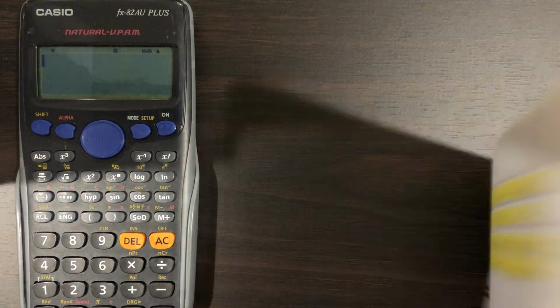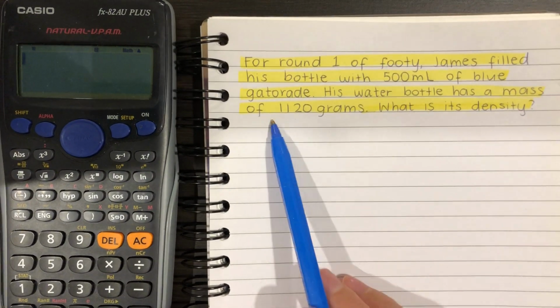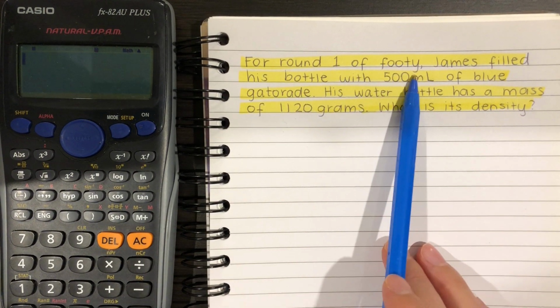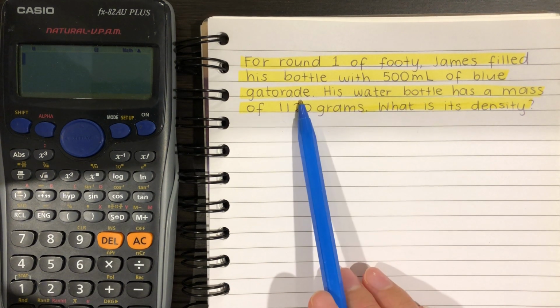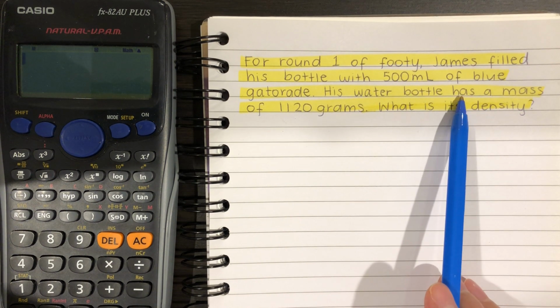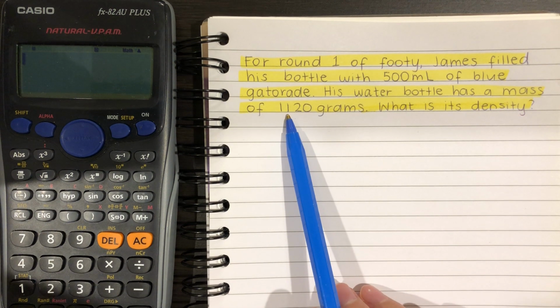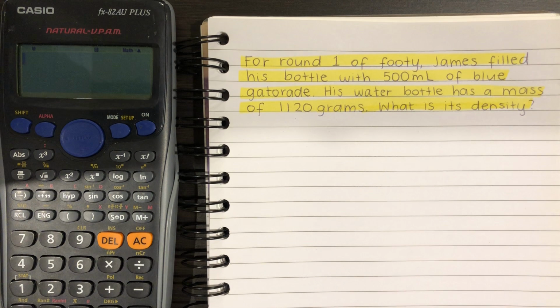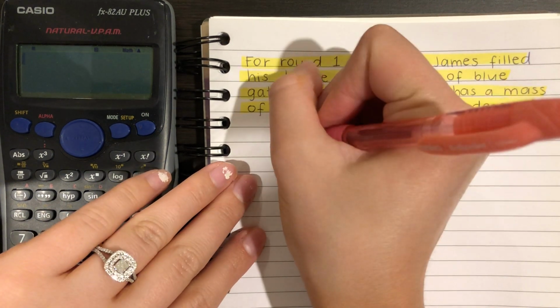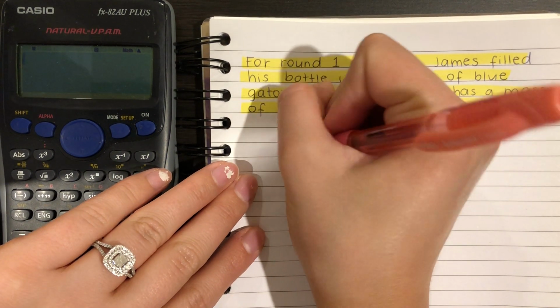Okay, lucky last question. For round 1 of footy, James filled his bottle with 500 ml of blue Gatorade. His water bottle has a mass of 1,120 grams. What is its density? Okay, again, we're writing down our formula as our very first step.